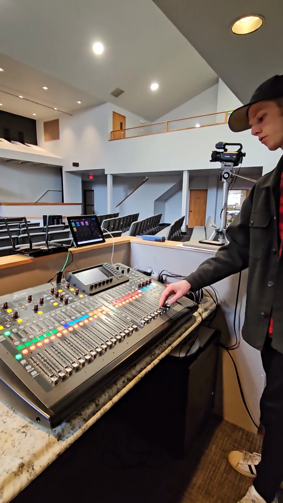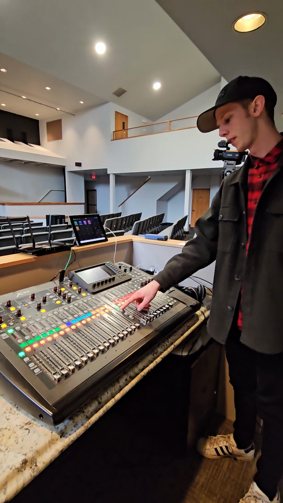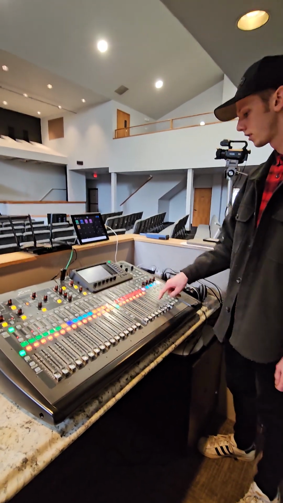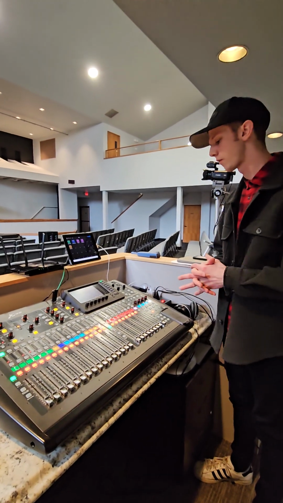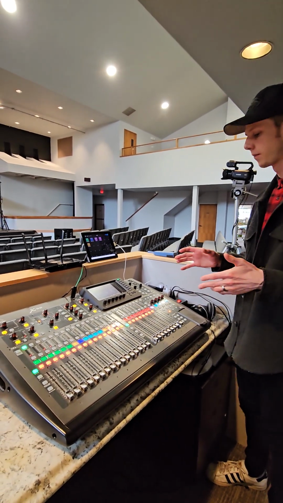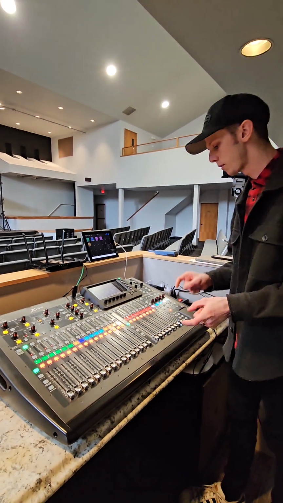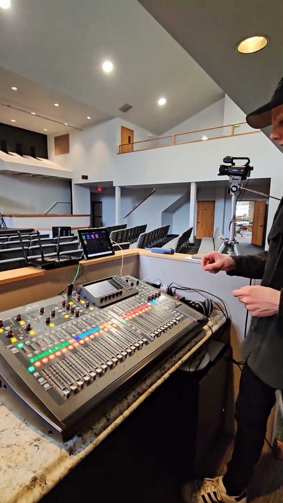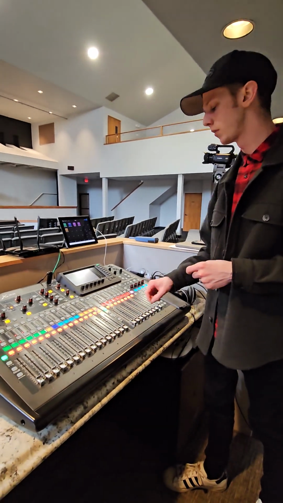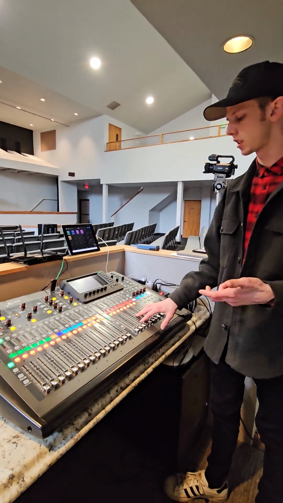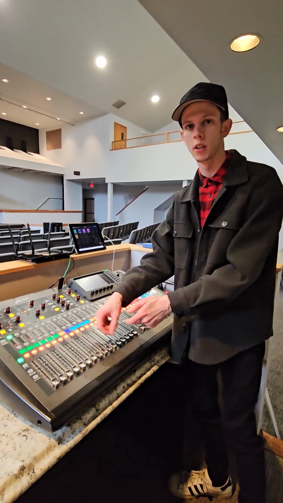So then over here on this right side, we have this top button labeled Group DCA 1 through 8. So a DCA is basically just a fancy name for a group. So all of the specific channels can be fed through a particular group to help adjust volume or adjust level for multiple things at one time with just one fader, as opposed to trying to adjust everything.